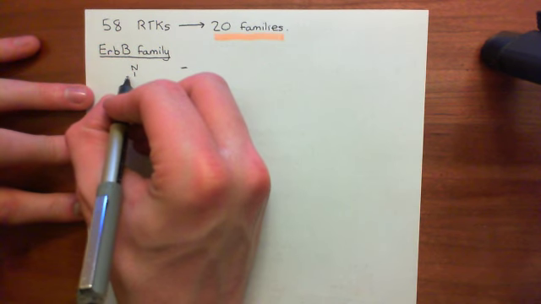Now, it has another name as well. Its other name is HER1, and this will become important in a moment. So what does HER1 stand for? Well, HER1 stands for human. That's the H. The E then stands for epidermal growth factor, which I'll just abbreviate to EGF. And then the R stands for receptor. And then, of course, 1. So this is the human epidermal growth factor receptor 1. So those are all the names you can see for ErbB1, EGFR, or HER1.